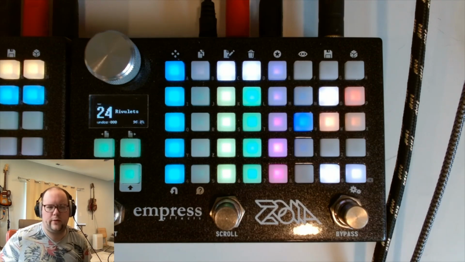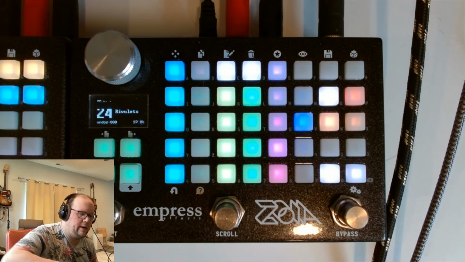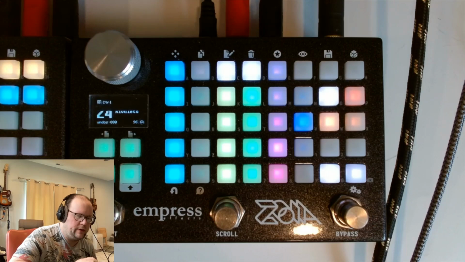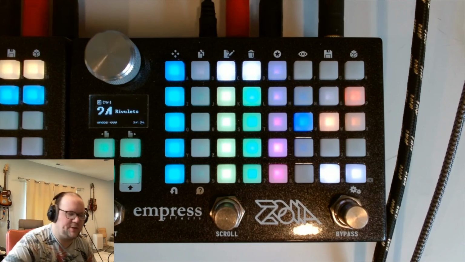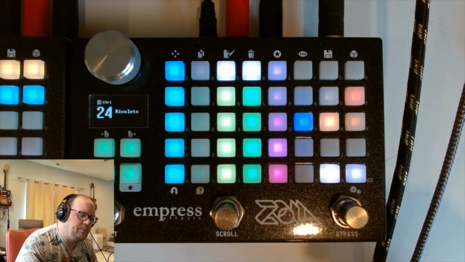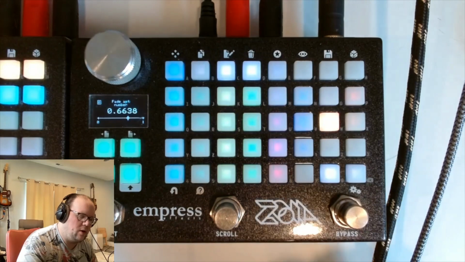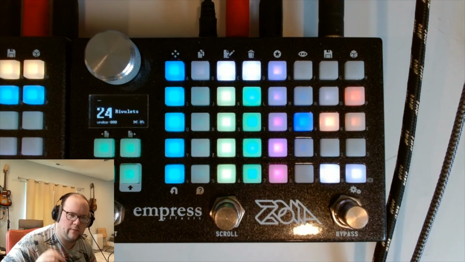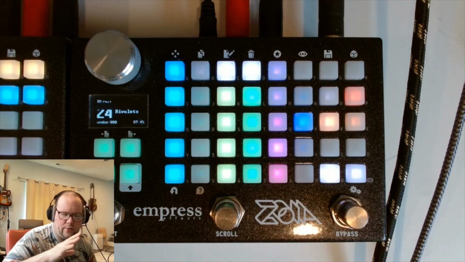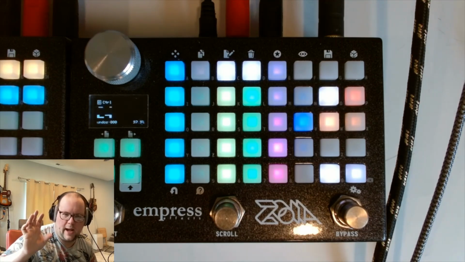So in this example, I've got this sort of set to a very, I think, pastoral application of the patch. Let's say we've got a pretty long fade time, which will affect how often sounds sort of fade out and then come back because they're picked up again.